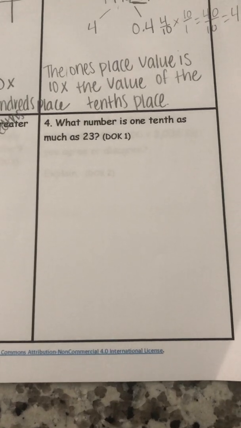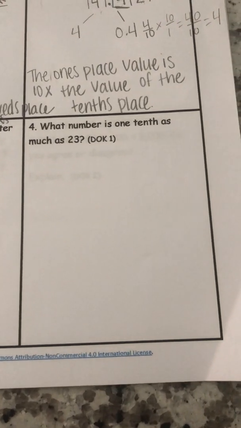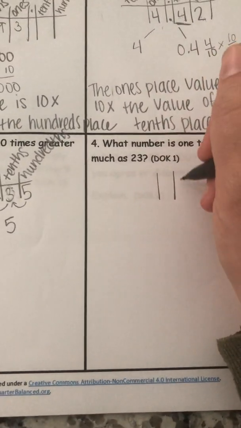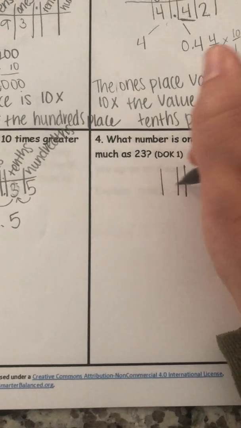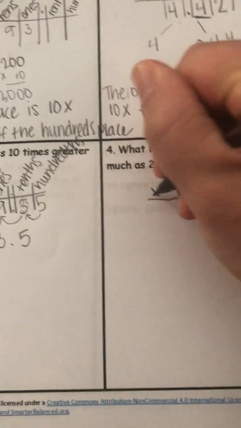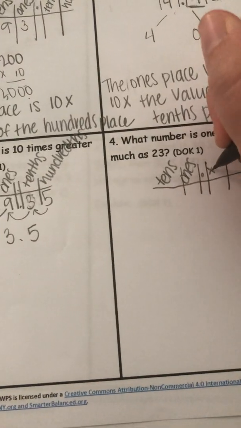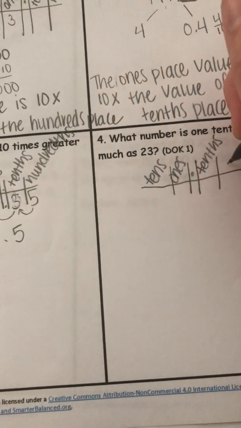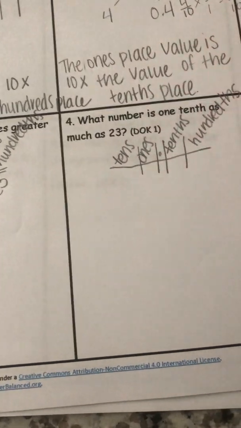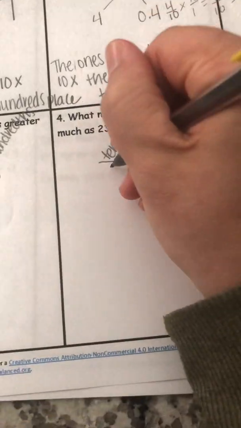All right, and the last one for today. What number is 1/10 as much as 23? So first of all, I'm going to make my place value chart. I have ones and tens here, tenths and hundredths. Okay, I'm going to enter my 23. What number is 1/10 as much as 23?